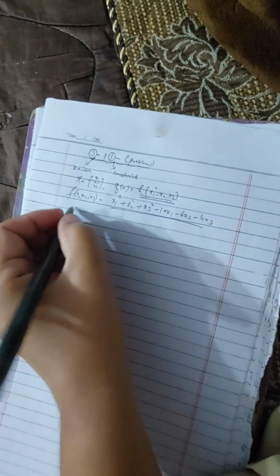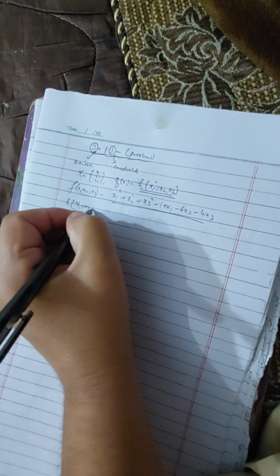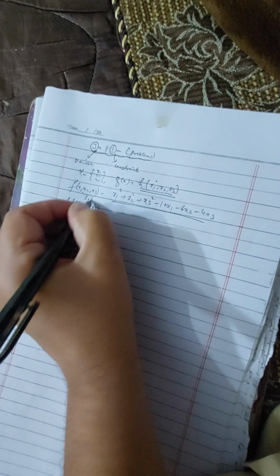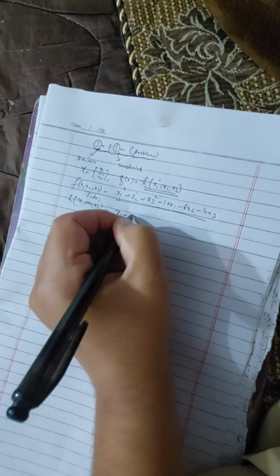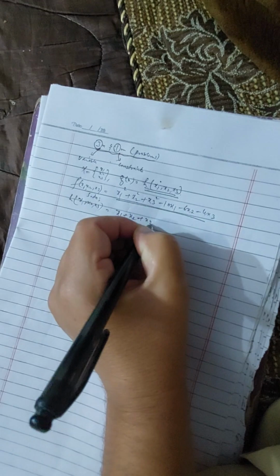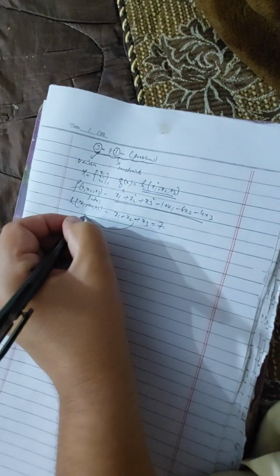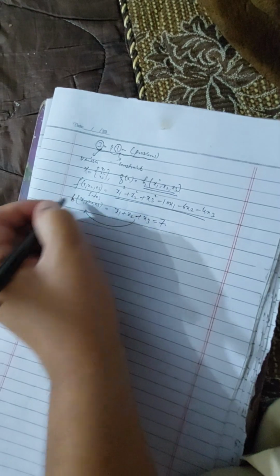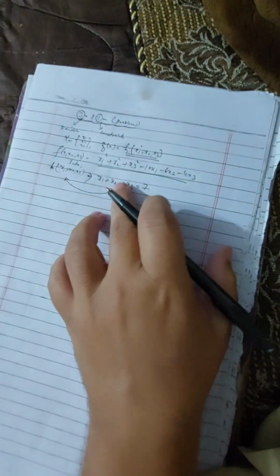This is the function, subject to the constraint x1 plus x2 plus x3 equal to 7. This can be termed as h of x1, x2, x3.